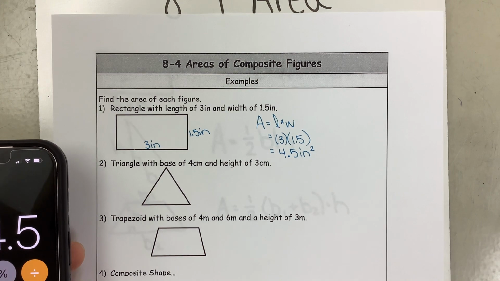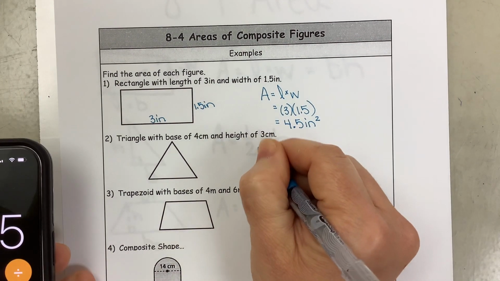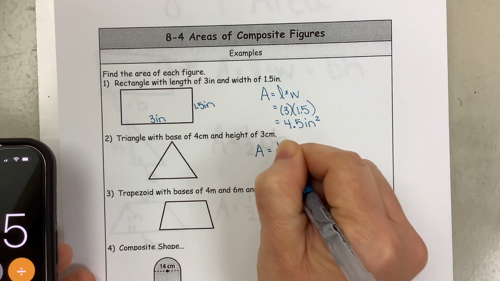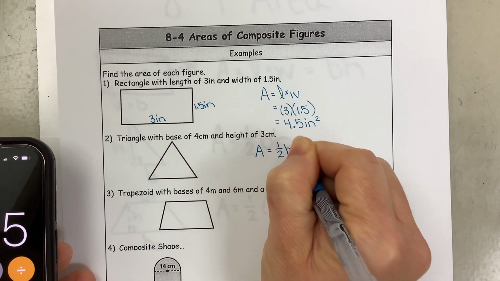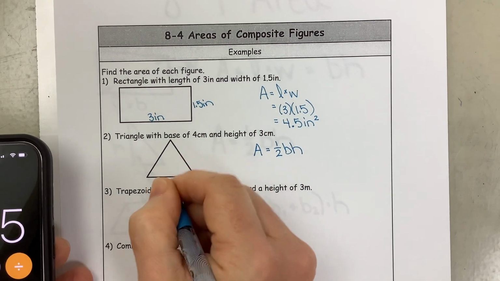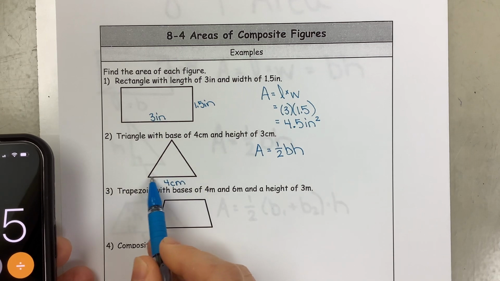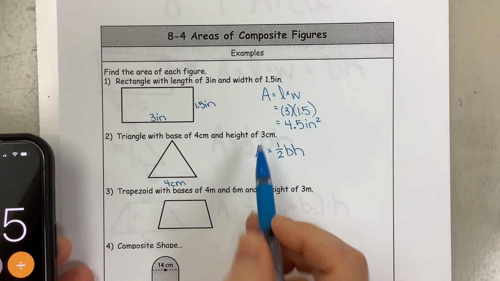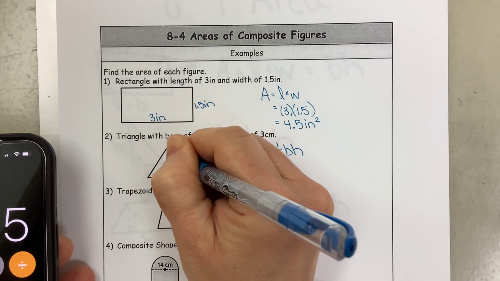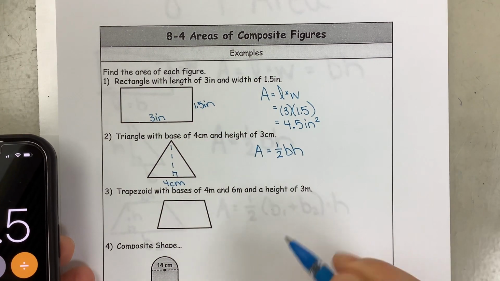Alrighty. The next one is our triangle. We know the formula is area equals 1/2 base times height. We're given a base of 4 centimeters, that's this whole thing here. We have a height. Now, again, our height must have a 90-degree angle.